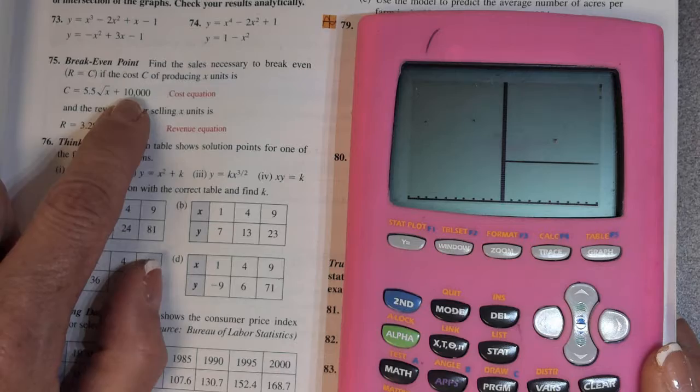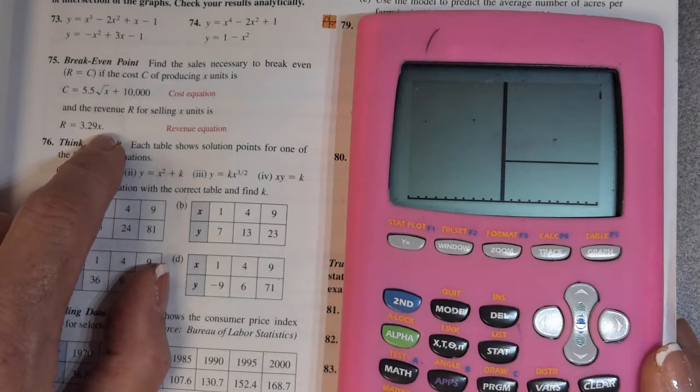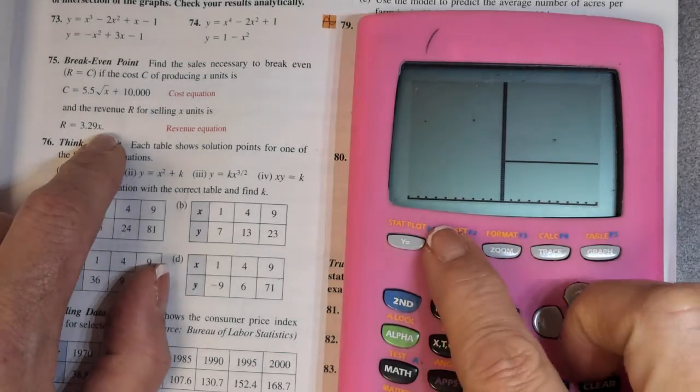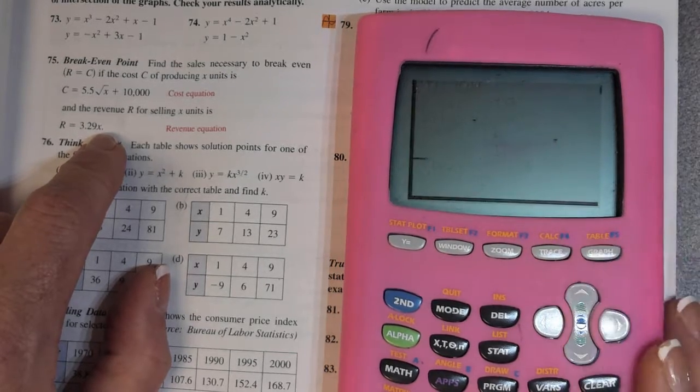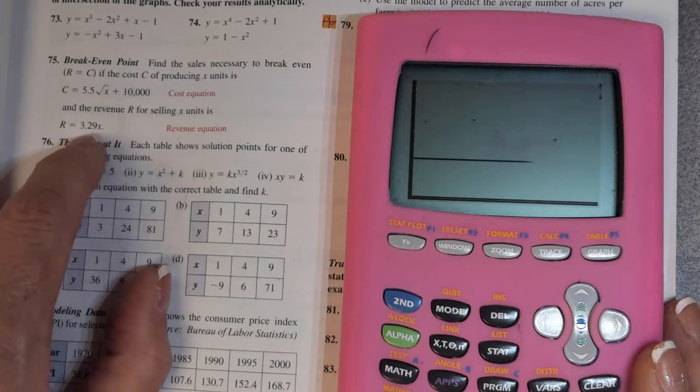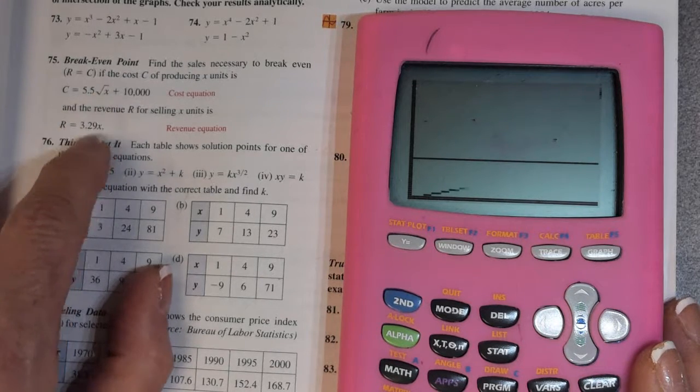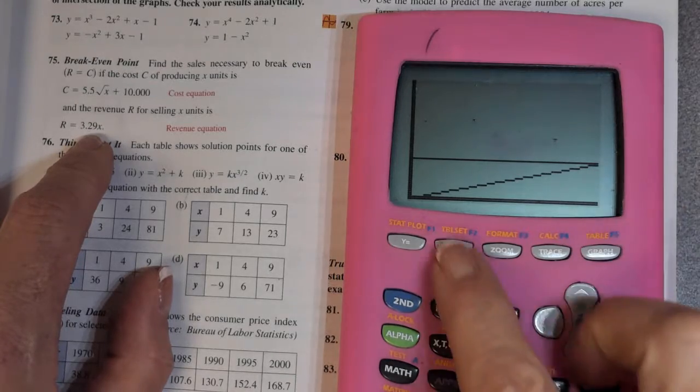So there's our line, 3.29x. We're still not seeing that function. So let's take this out further. Let's make it go out to like 3,000. See what happens. There's our line, or actually that's our square root function. Here's our line. All right, it's out here even further.